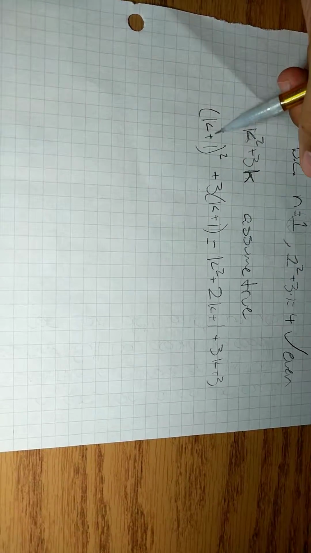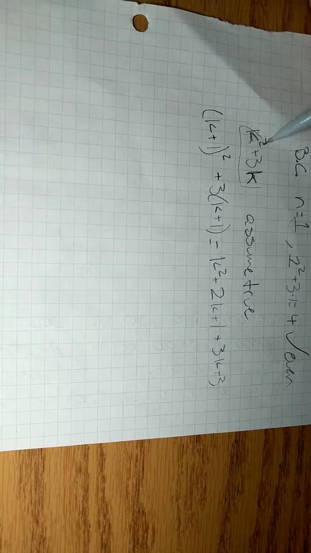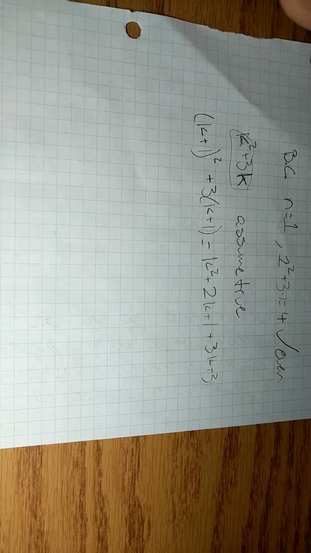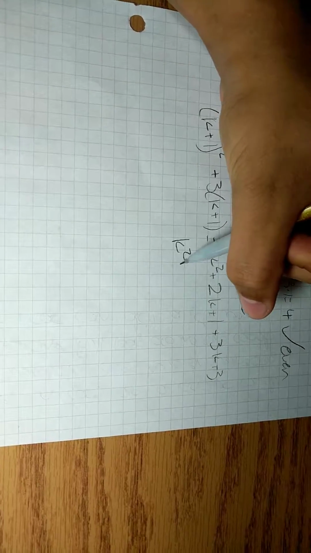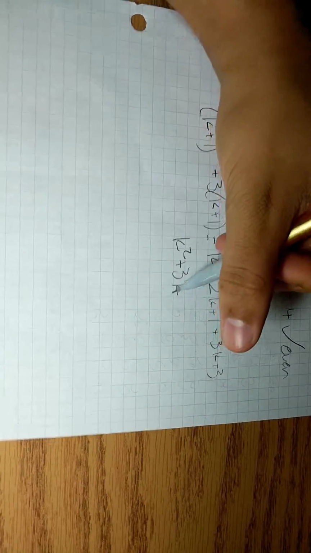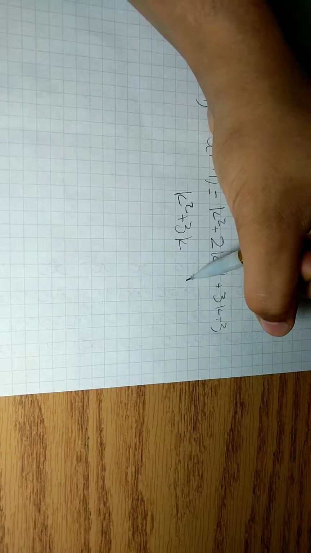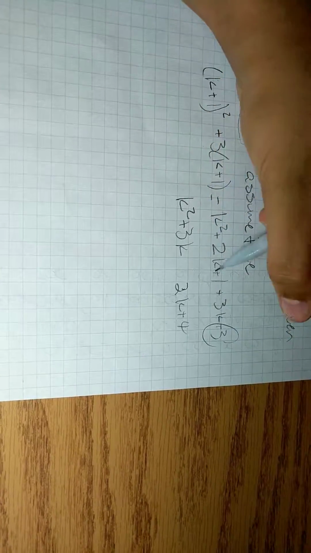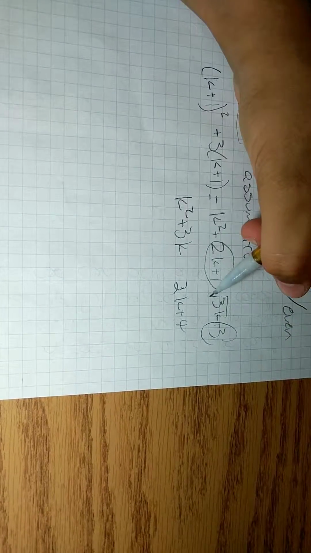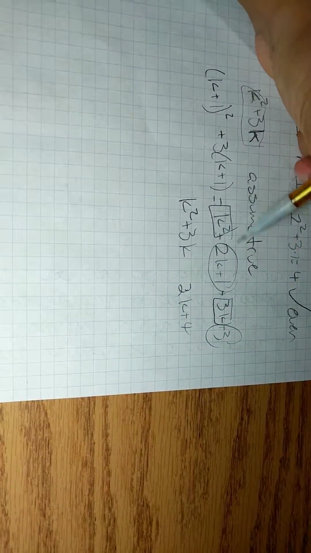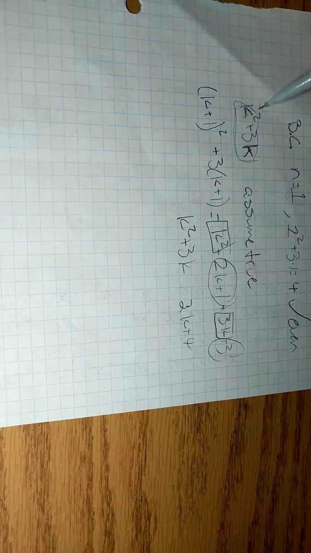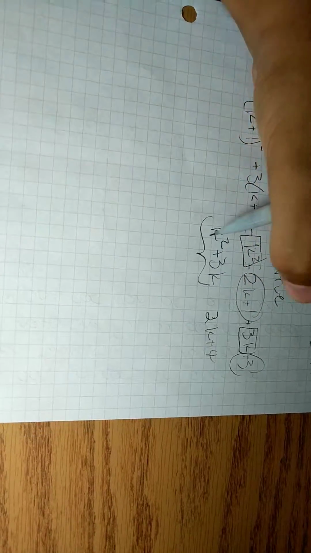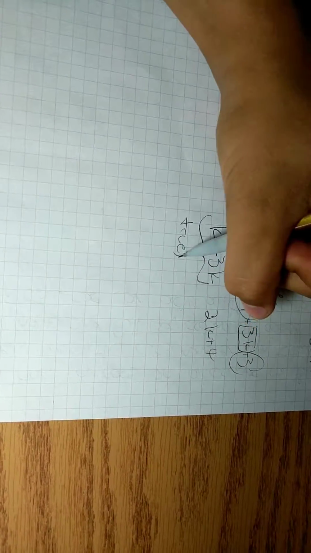Basically, when we use the k plus 1 case, we have to use our k case that we assume to be true to figure out our k plus 1. So I'm going to group this as k squared plus 3k, and then also have 2k plus 4. I'm grouping these together because the k squared plus 3k is what we assumed to be true. So we already assumed this to be true, or even.